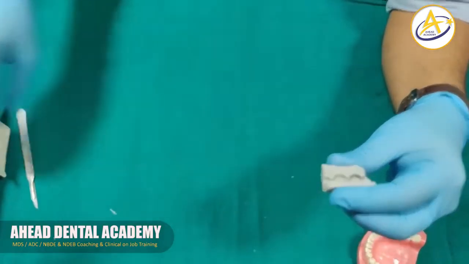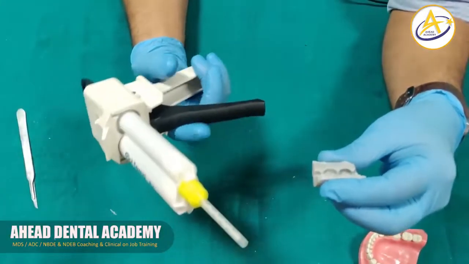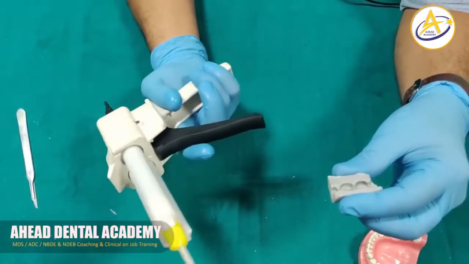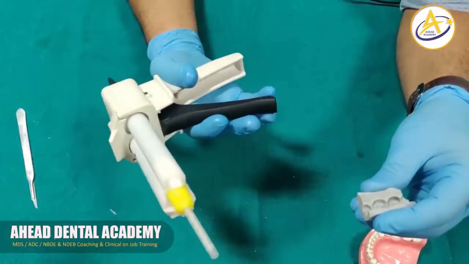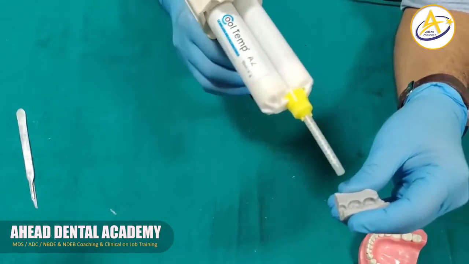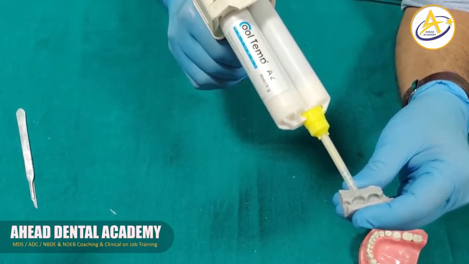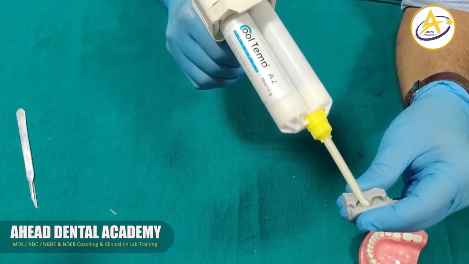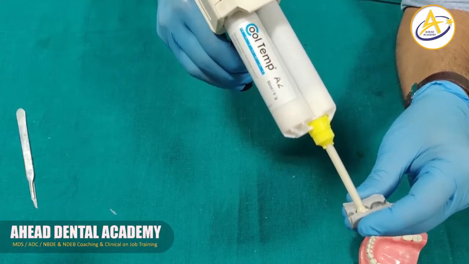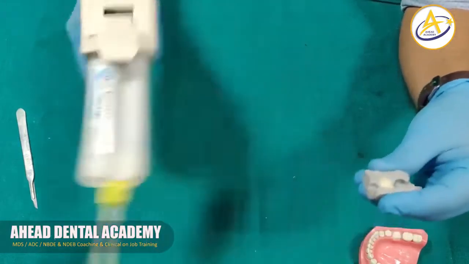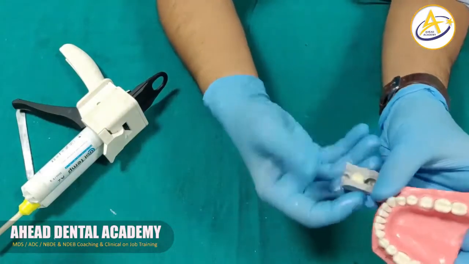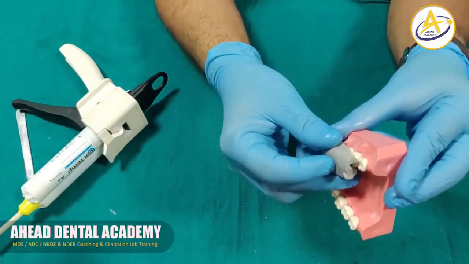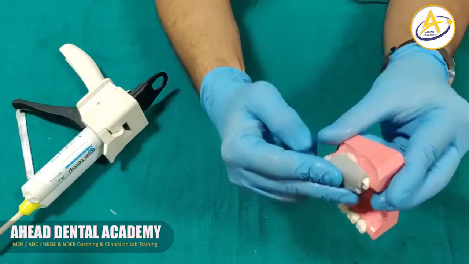Then we fill the tooth that we need to temporize using a bisacrylate material. This is a bisacrylate material which is supplied, and we use a special gun to inject this material in the area of our temporary tooth. We slightly overfill the material, and then we seat this index over our prepared tooth.